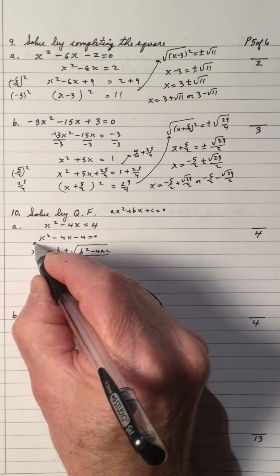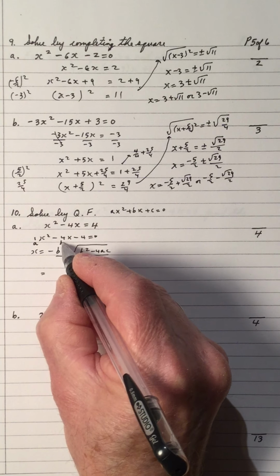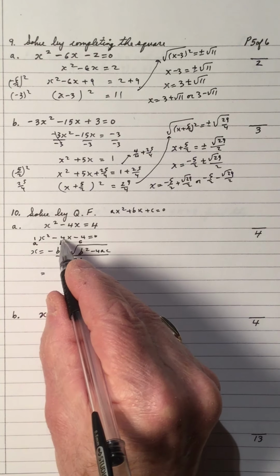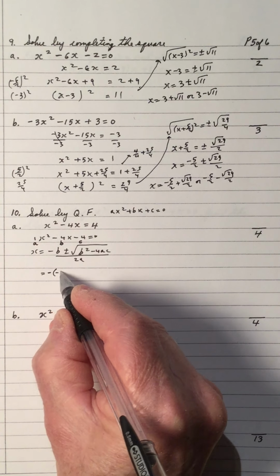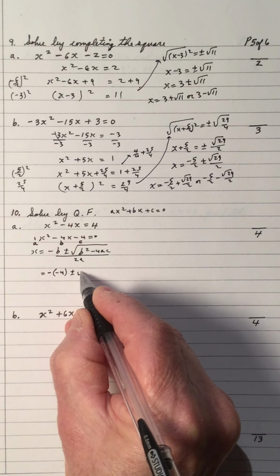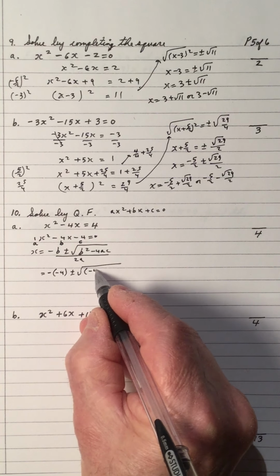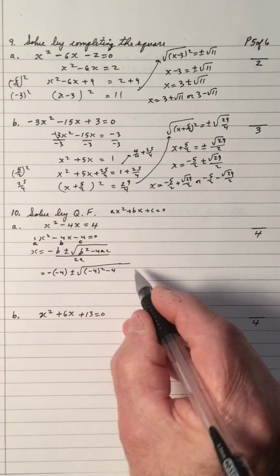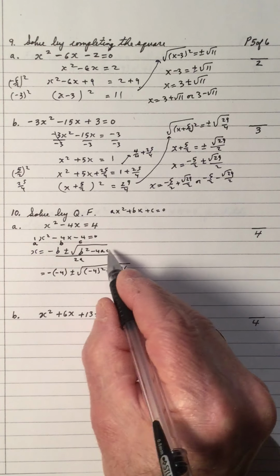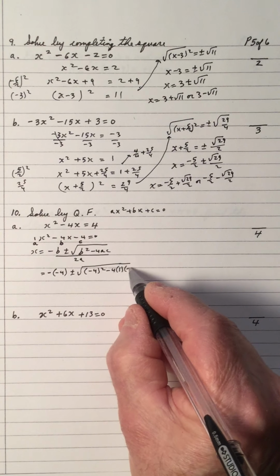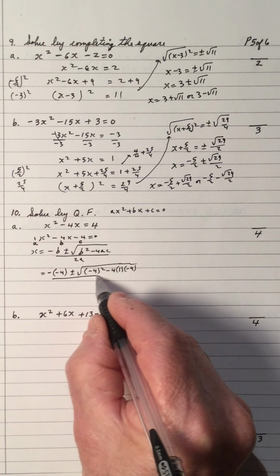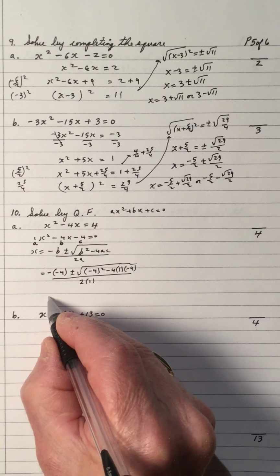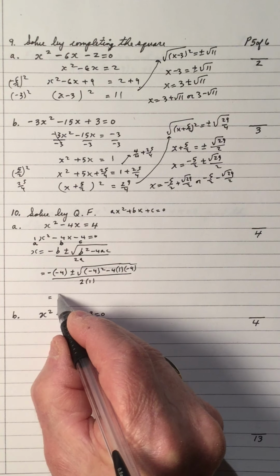And what's a is 1, b is negative 4, c is negative 4. So b is negative 4, so it's the negative of a negative 4. B is negative 4. A is 1. C is negative 4. All over 2 times A is 2 times 1. So simplify that. The negative of a negative is a positive.